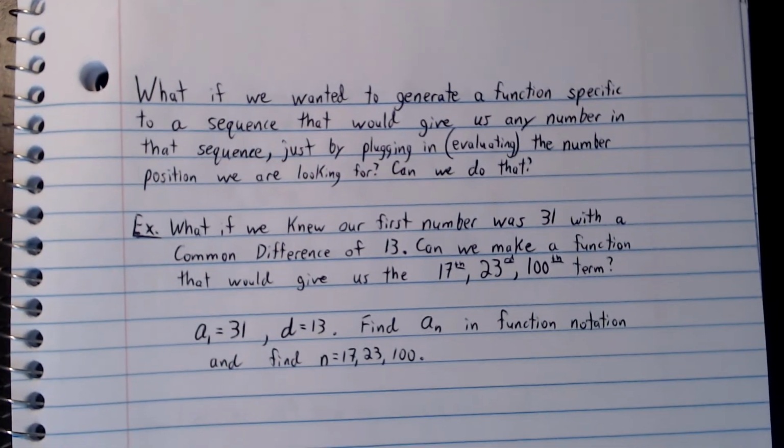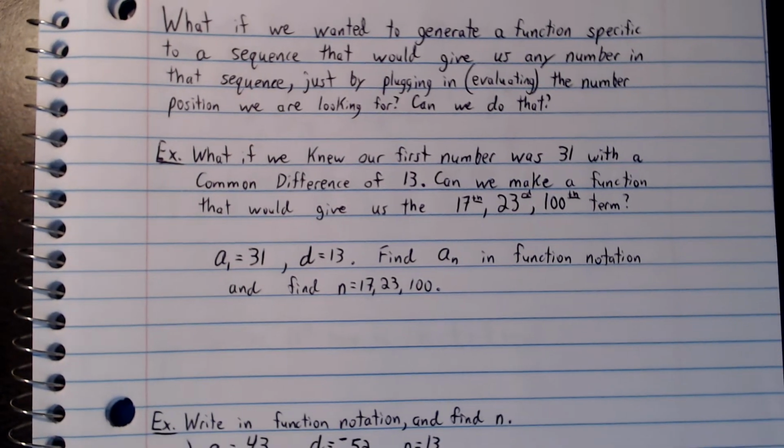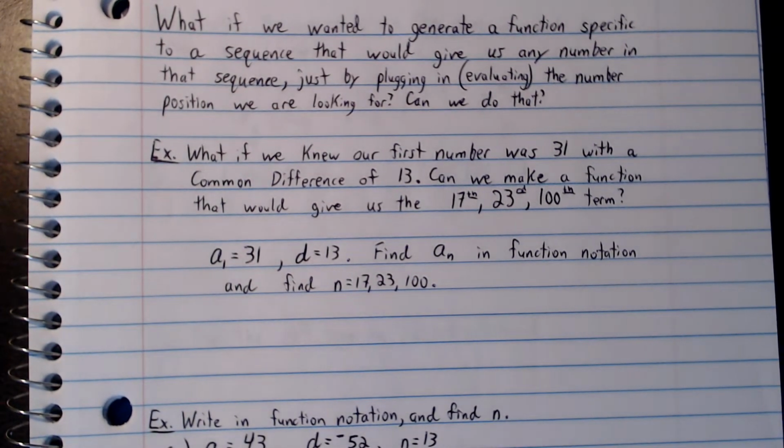Now you might be saying, all right, that's all great, but what if we wanted to generate a function specific to a sequence, like the one we just looked at, that would give us any number in that sequence just by plugging in the number position we're looking for? Can we do that? That would make our life even easier because we wouldn't have to do that formula every single time. We could just say, what if I want the 50th term? Boom, plug in 50. What if I want the 100th term? Boom, plug in 100. That'd be a lot easier. Well, yeah, we can definitely do that.